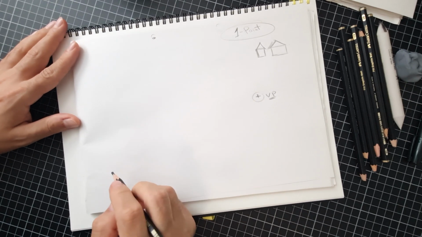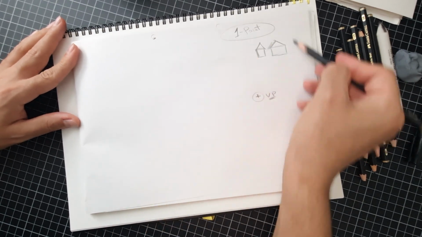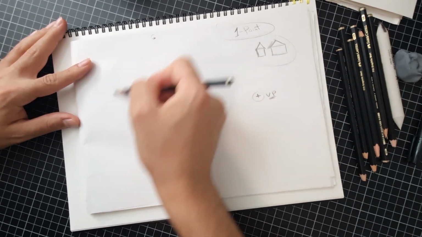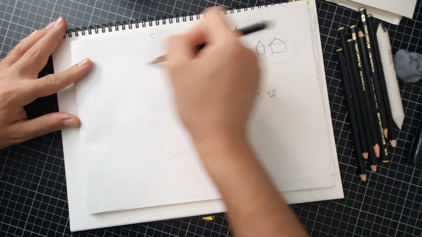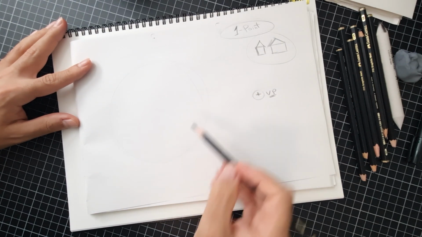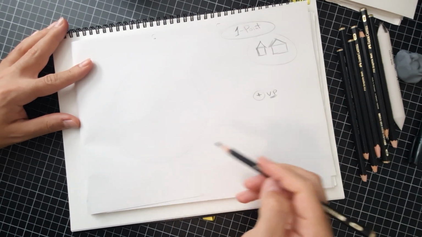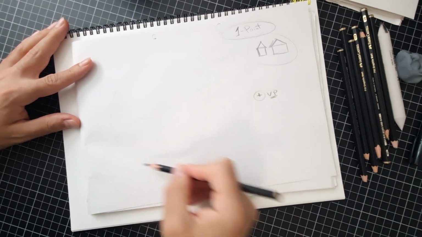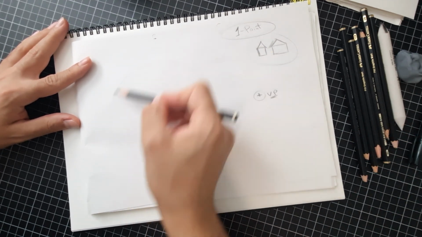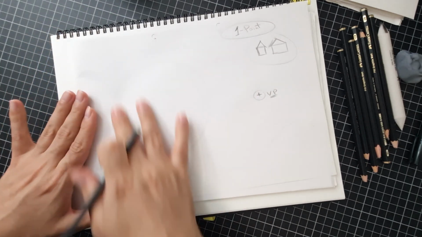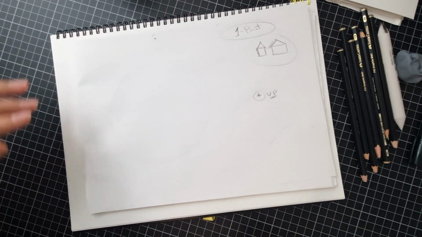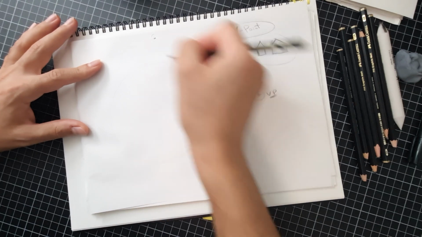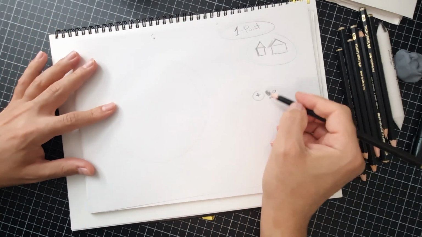So let's say our house is gonna be around here, approximately. I'm drawing a circle, not pressing too hard on my pen, just to give me an idea where my house is gonna be in my scene, okay? So this is approximately the location of our house, and this is our vanishing point.